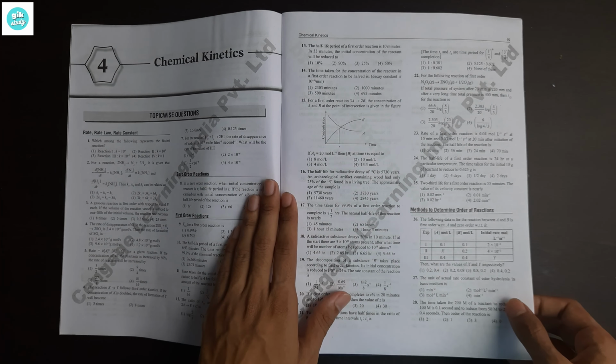Now chapter 2 solutions. Now chapter 3 electrochemistry. Chapter 4 chemical kinetics. Chapter 5 surface chemistry. Now answers key.